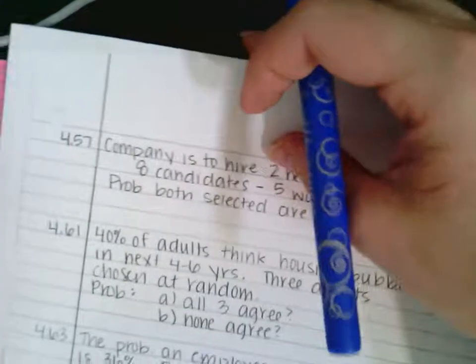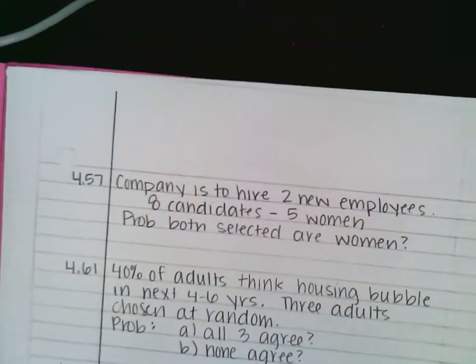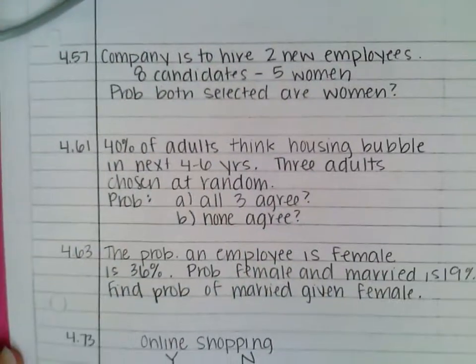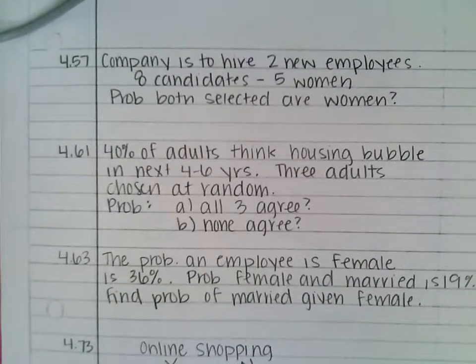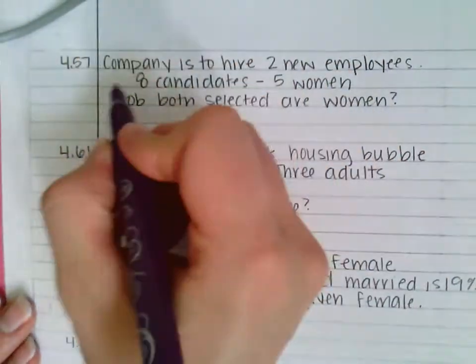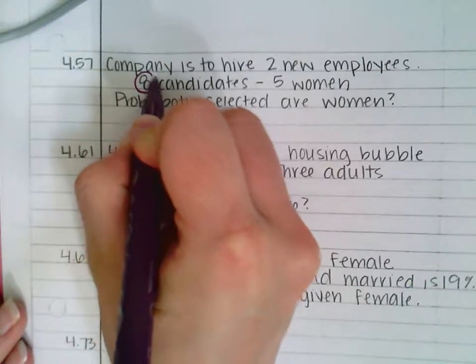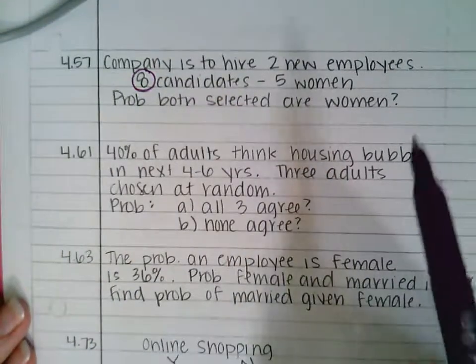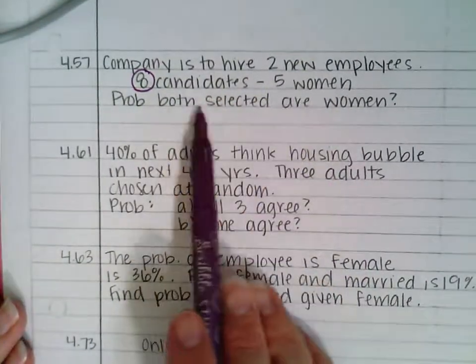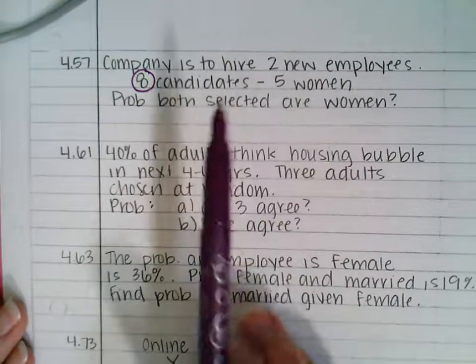All right, let's talk about the difference between a problem like 457 and 461, because they look very similar, but there's a key piece here. It depends on how big a population you are sampling from as to how you're going to calculate this. For example, 8 is not a lot of people.